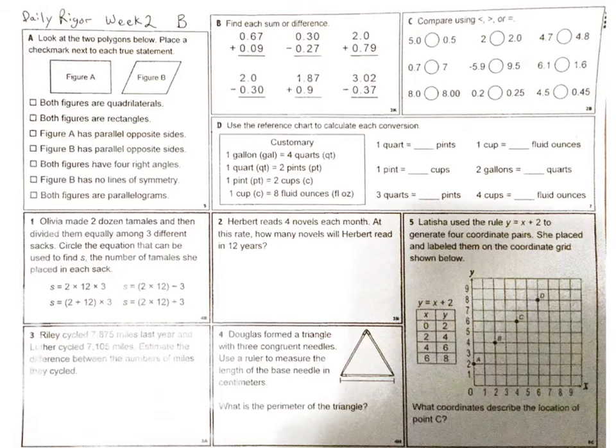Okay, so Daily Rigor week 2, letter B. This would actually be Thursday's work, but some of you have already turned it in, and some of you are going to want to finish both pages so that you can have Thursday to do science or to just chill.